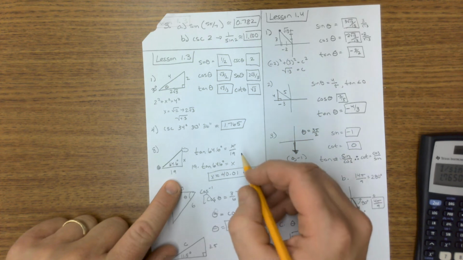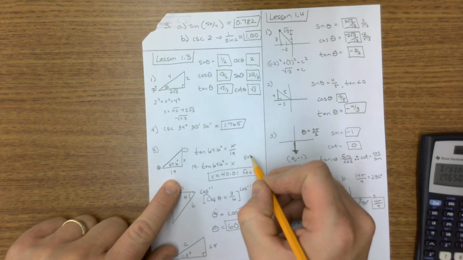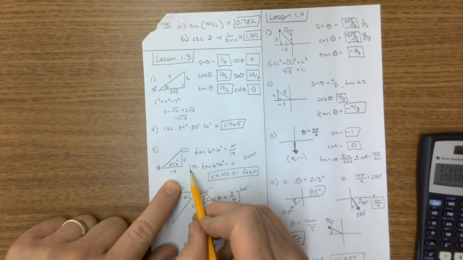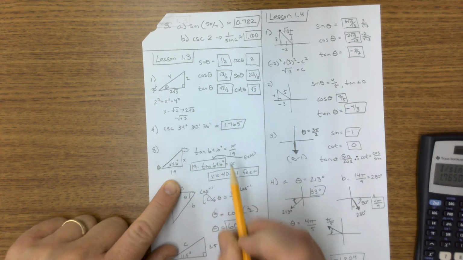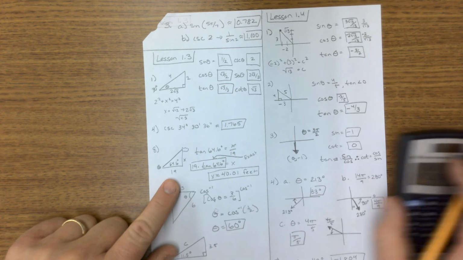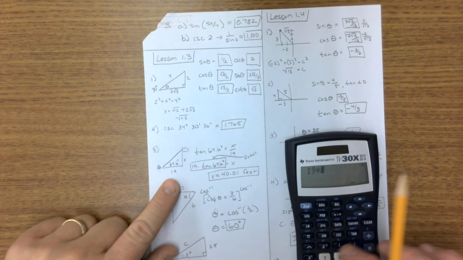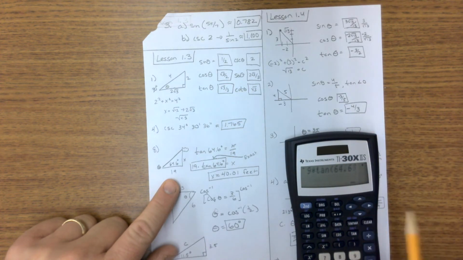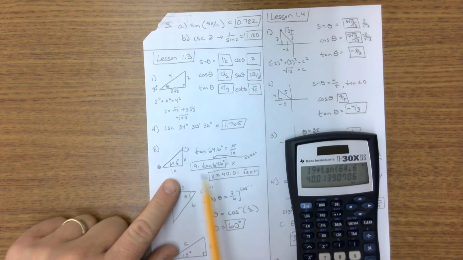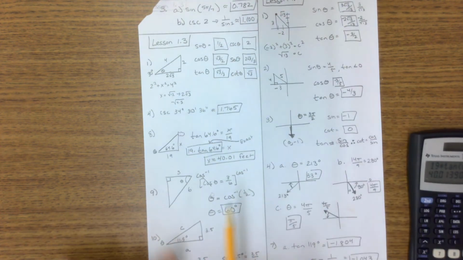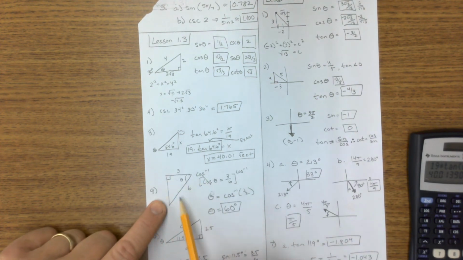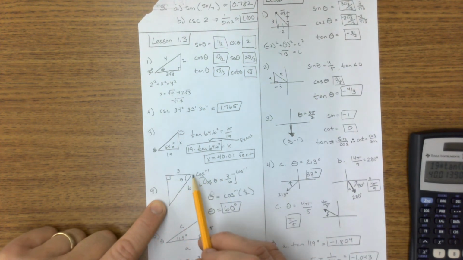Let's talk about exact answers for a second. If this problem asks for an exact answer, you would have to circle this whole expression right there. That is the exact. If you estimate that, 19 times tangent of 64.6, there's where you get the estimation. But that's only an estimation. That's the exact answer.